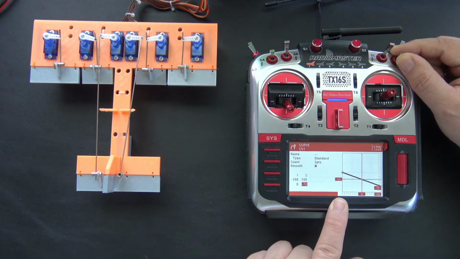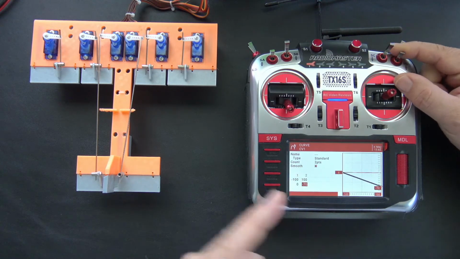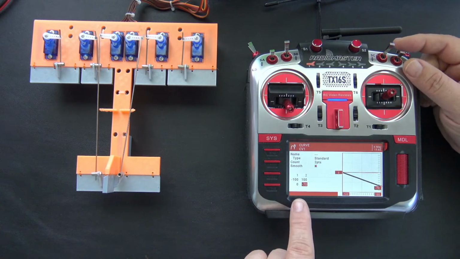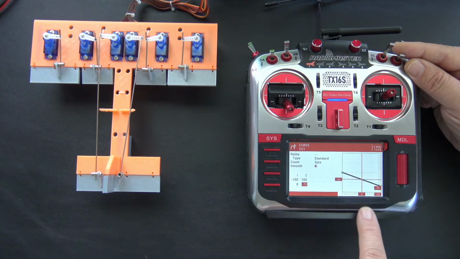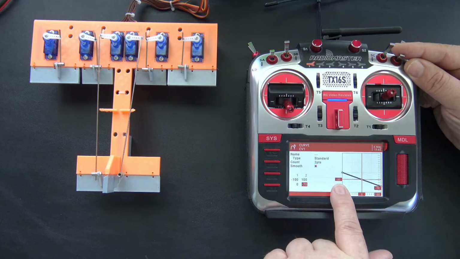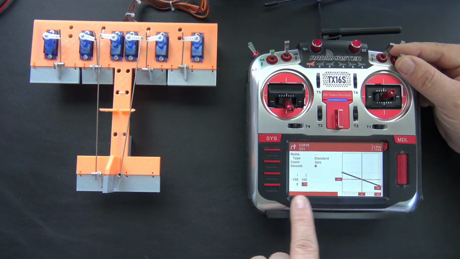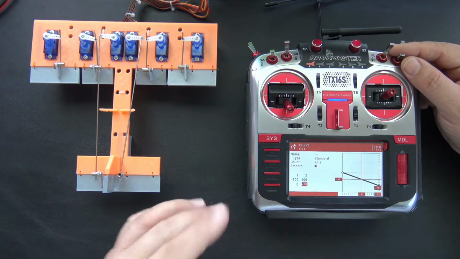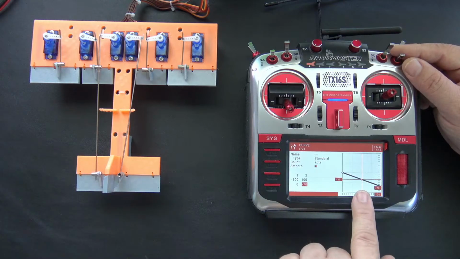Now in this case, notice that we have a 2-position curve, 2-point curve, and that basically says, well, we have a range from 0 to -70. So that means when I'm in the middle position, I'm at -35. Right there, you can see it. And when I'm in the down position, I'm at -70. But what happens if we don't want the middle position to be exactly halfway? Let's say we only want a few degrees of flaps. We don't want it to be halfway.